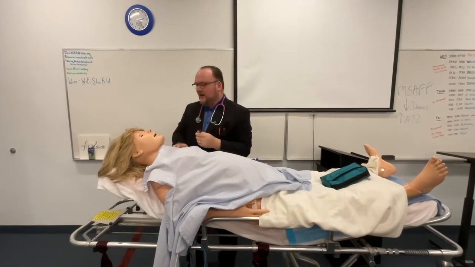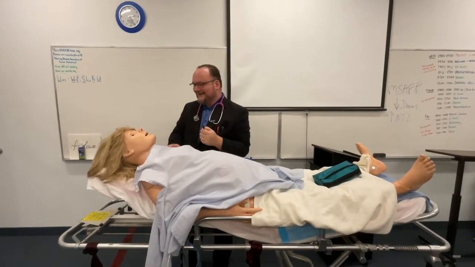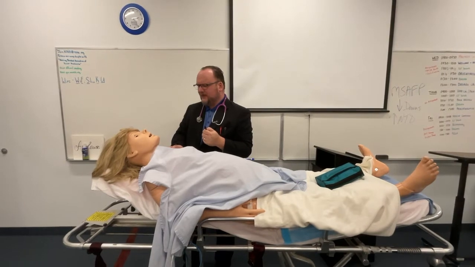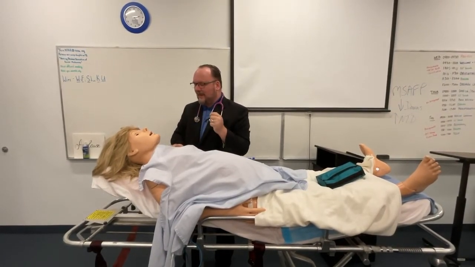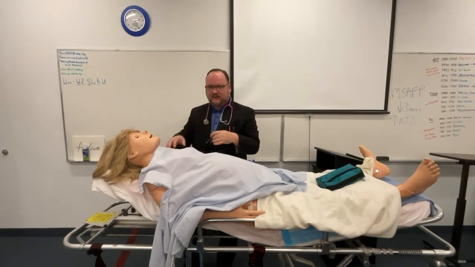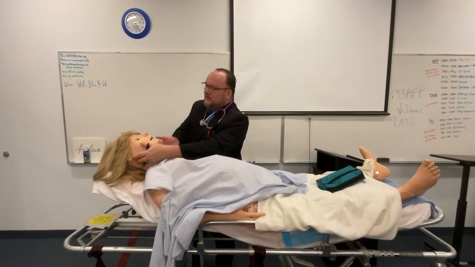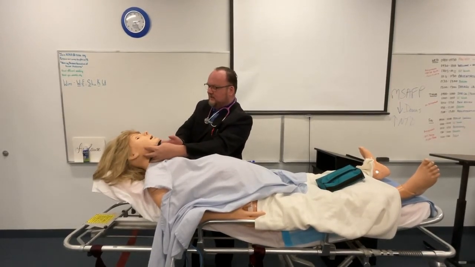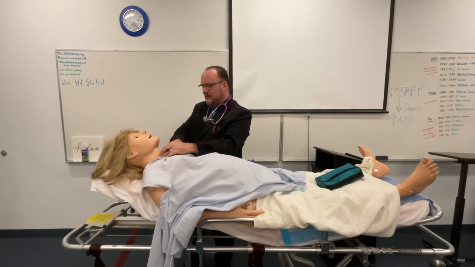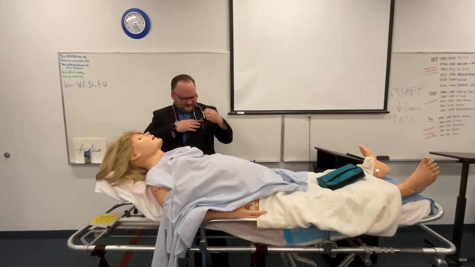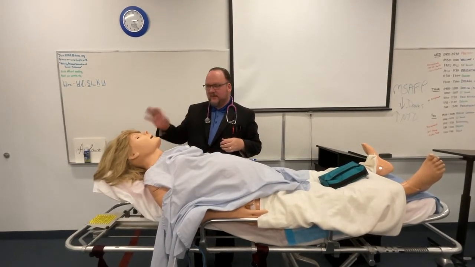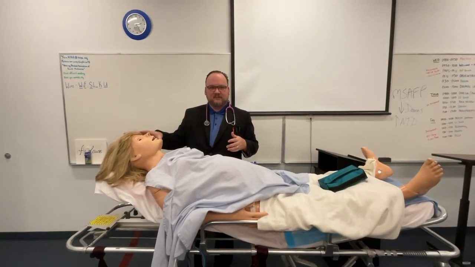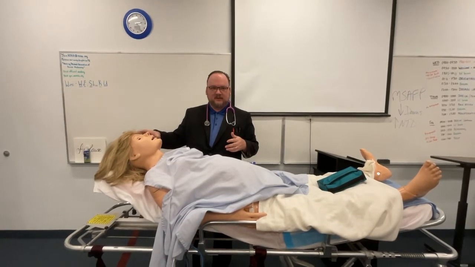Then I'll say, okay, can you give me a big smile, raise your eyebrows, lower your eyebrows, open your mouth, I'll take a look in there, stick out your tongue for me, move it left, move it right. So I'm looking at symmetry. Then I'll palpate for lymph node enlargement, okay? And that's my inspection and palpation of the head, okay?